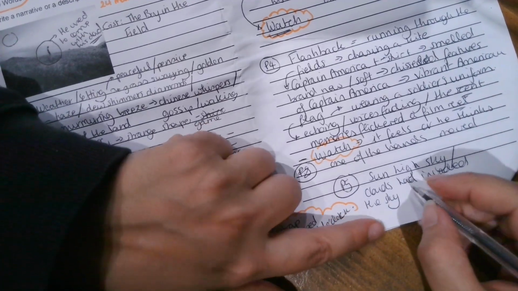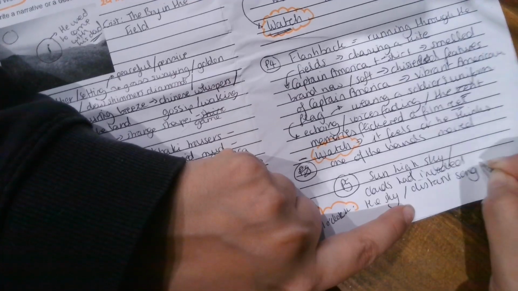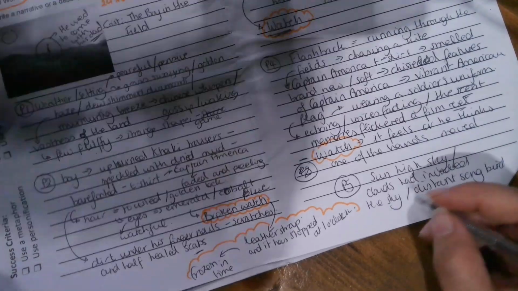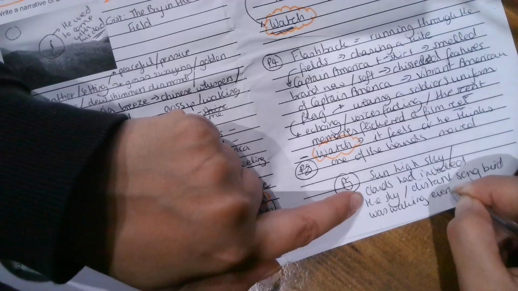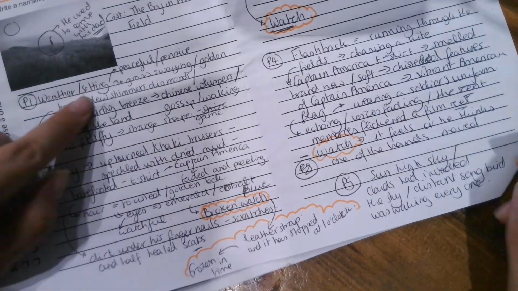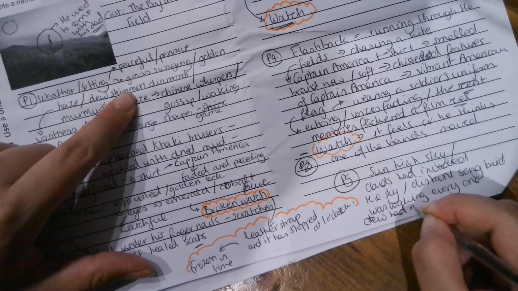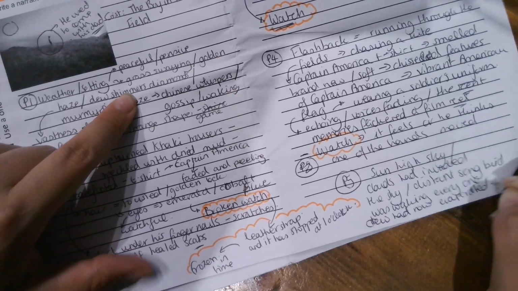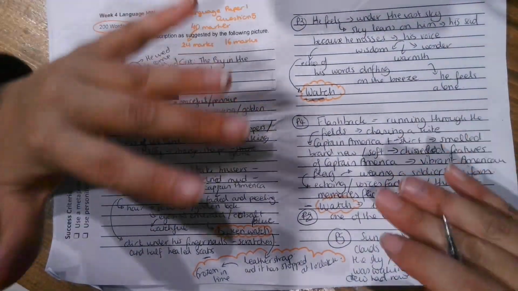And I might talk about a distant songbird was waking everyone. And I might, to create the opposite, how the dew had now evaporated. And so I'm ending almost in a full kind of circle. Now this is a plan, it's just an idea. If you want to write something completely different, of course you can.